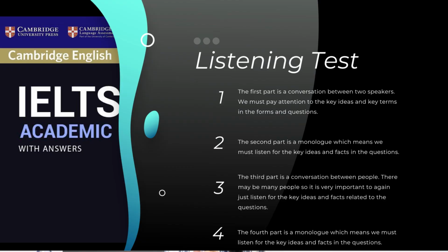Now here's how the listening test is broken down. The first part is a conversation between two speakers. We must pay attention to the key ideas and key terms in the forms and questions. The second part is a monologue, which means we must listen for the key ideas and facts in the question. The third part is a conversation between people. There may be several people, so it is very important to, again, just listen for the key ideas and facts related to the question. And the fourth part is a monologue, which means we must listen for the key ideas and facts in the questions.